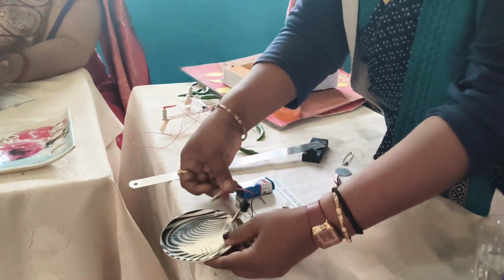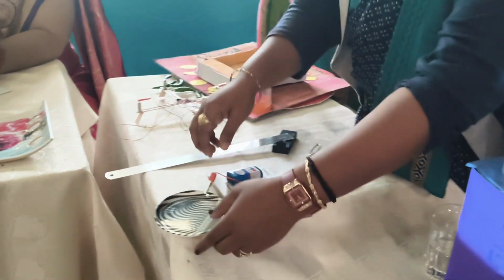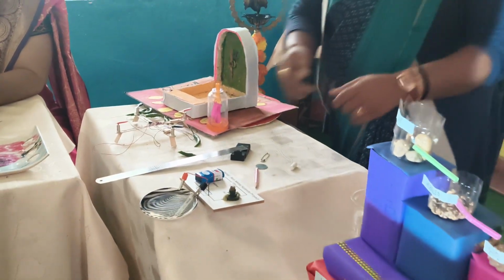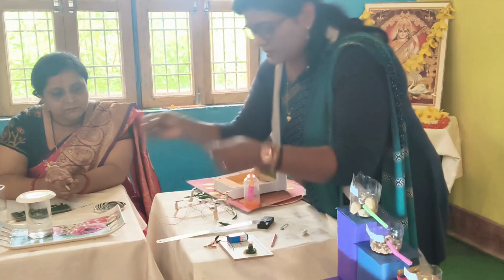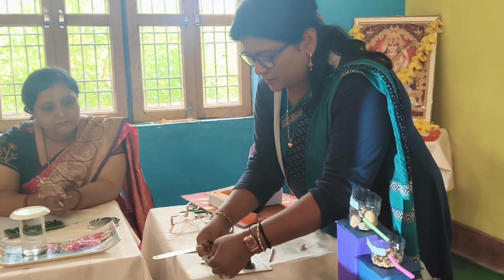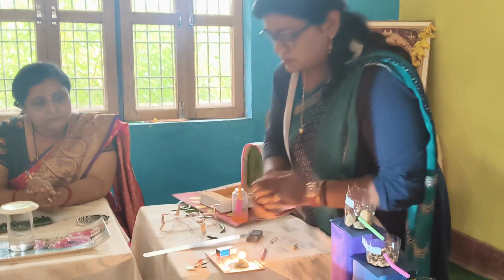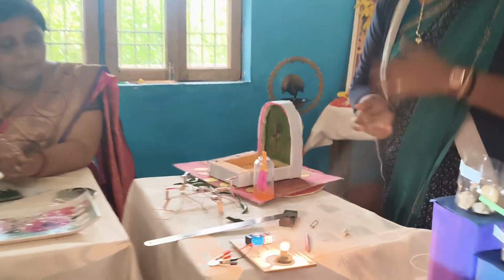See, this is a non-metal. Now this is a coin. This is also a metal. Then the bulb will glow.